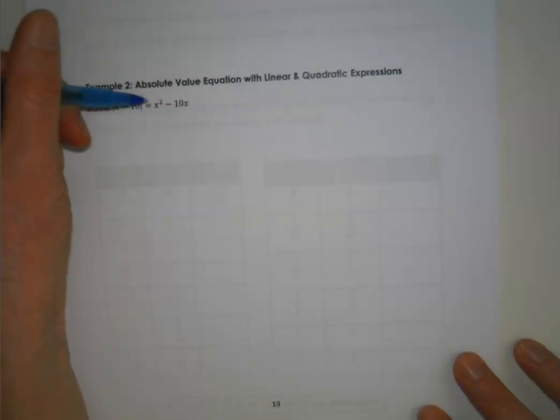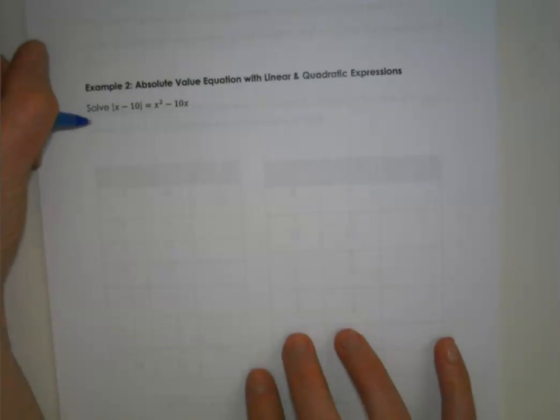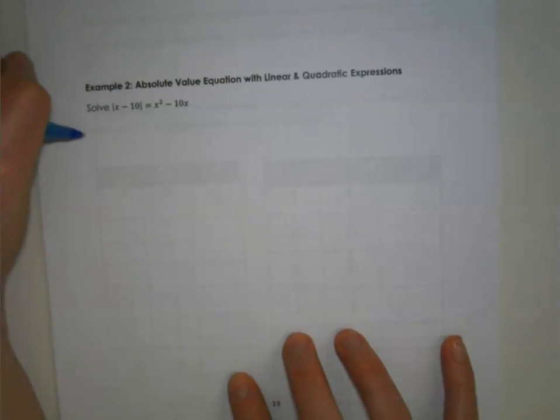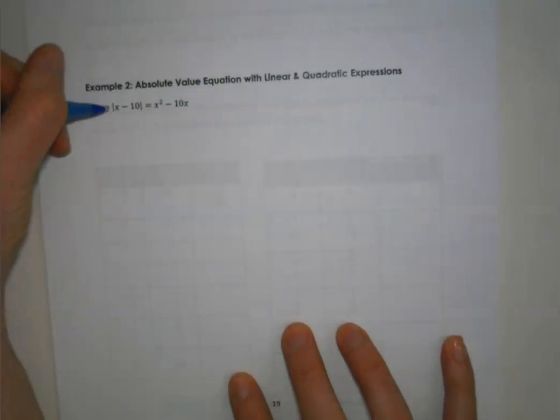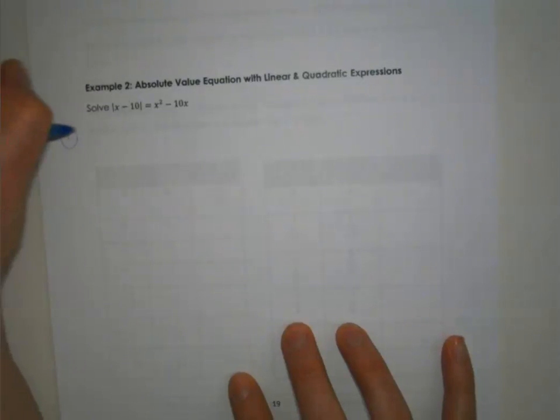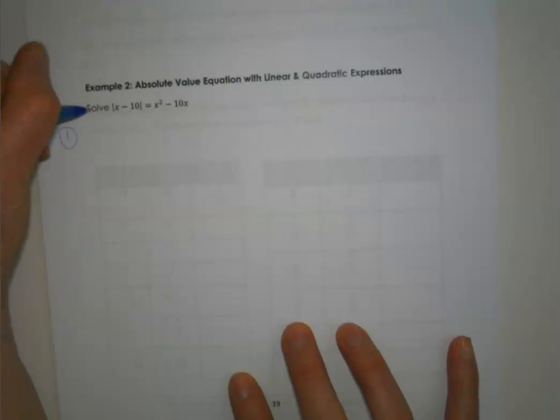Okay, so in this question, we're looking at an absolute value expression that is linear, but it's being set as being equal to a quadratic expression. Because we're always working with the absolute value expression to determine two different cases, the positive and negative, we can go back to our original way of solving these that we looked at with linear equations, where we would start out by determining the acceptable values for each case.